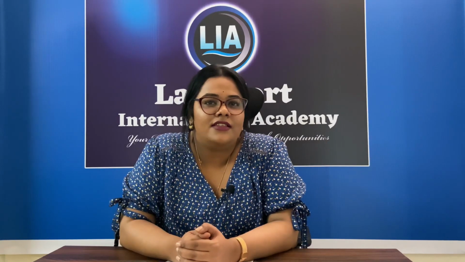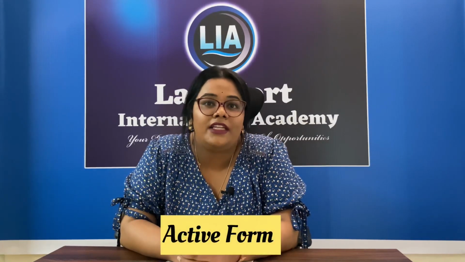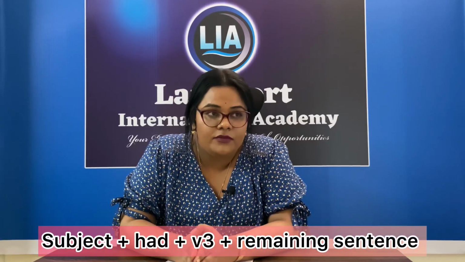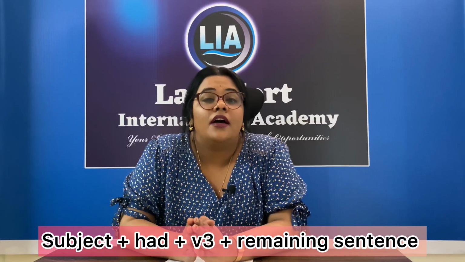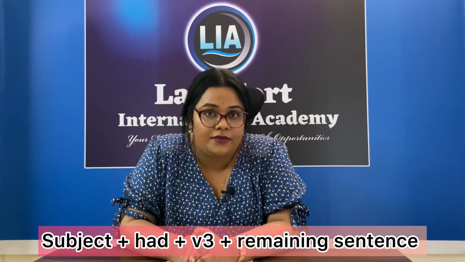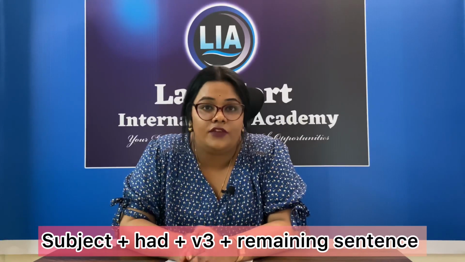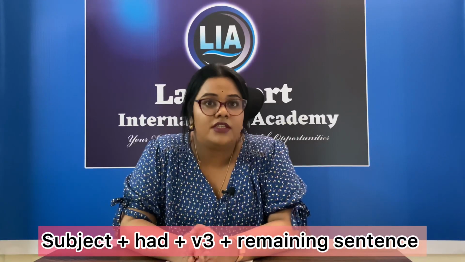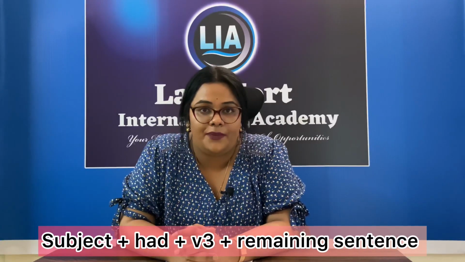Okay, first let's have a look at the structure of past perfect tense, starting with active form. In active form, we write our subject first, of course, then we use the supporting verb had, followed by our verb in its third form. So, subject with had plus V3 form of the verb. Let's have a look at the example.